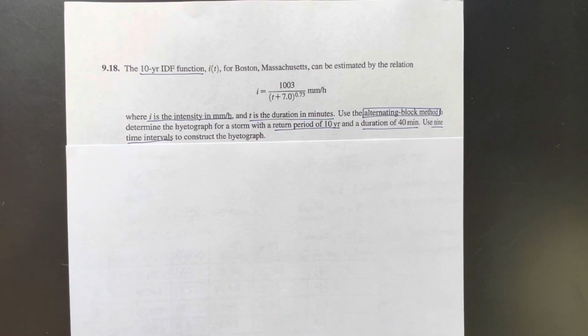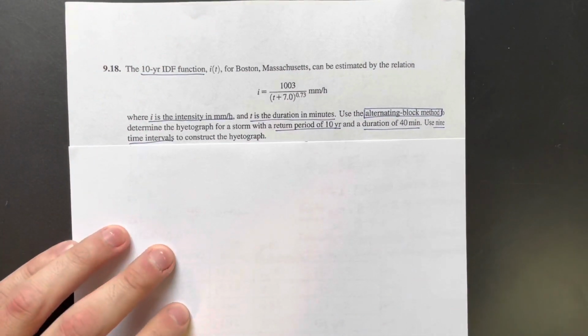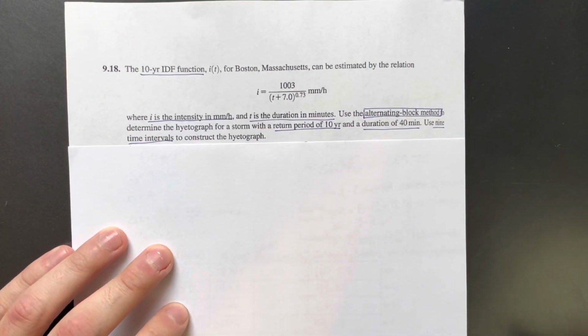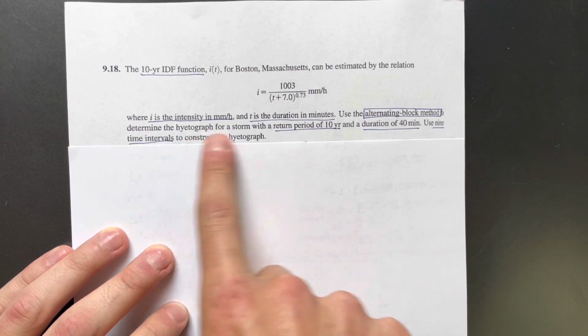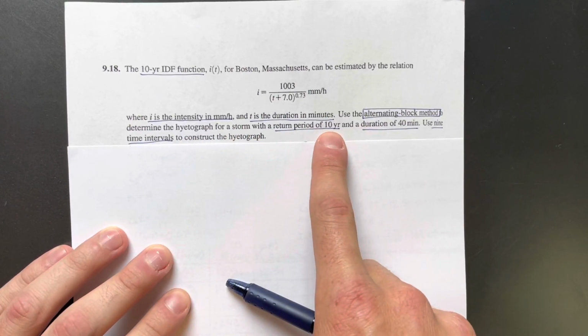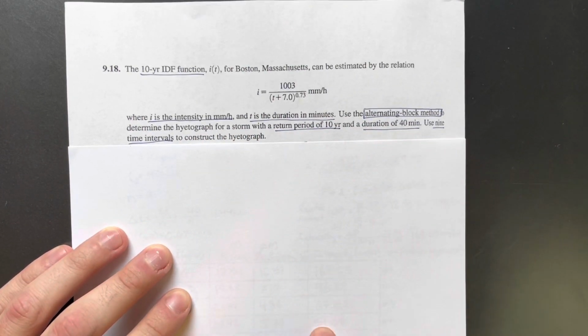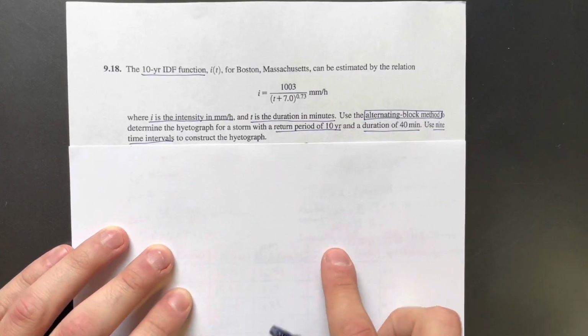Today I will be demonstrating how to construct a hyetograph using the alternate block method for problem 9.18 out of the 4th edition textbook. This problem statement gives an IDF curve for Boston, Massachusetts, and asks us to make a hyetograph for a storm with a return period of 10 years and a duration of 40 minutes using 9 time intervals.